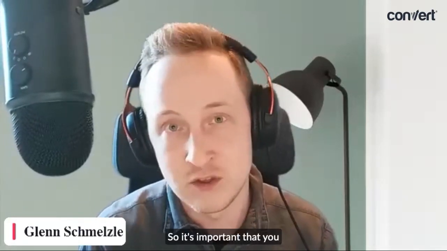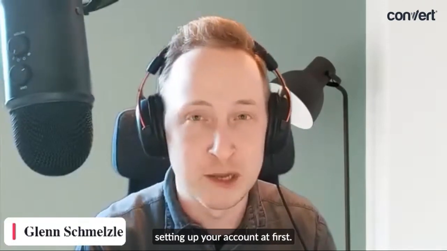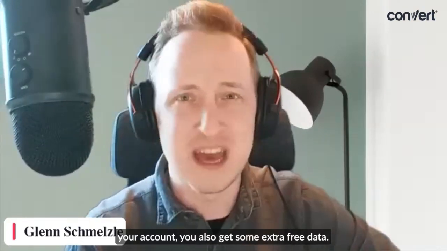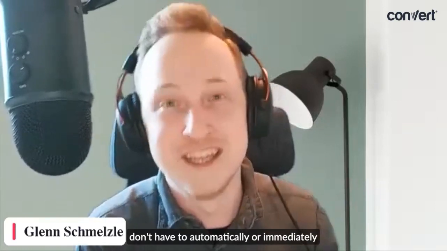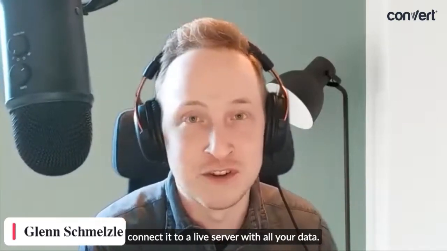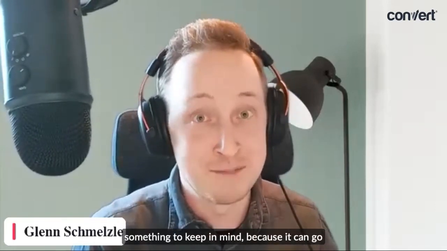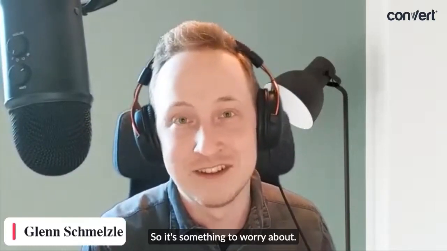So it's important that you keep good track of how that goes when you're setting up your account at first. And I think the first time you're setting up your account, you also get some extra free data. And you don't have to automatically or immediately connect it to a live server with all your data. So you can just test it out. But it's definitely something to keep in mind, because it can go crazy if you have a lot of traffic. So it's definitely something to worry about.